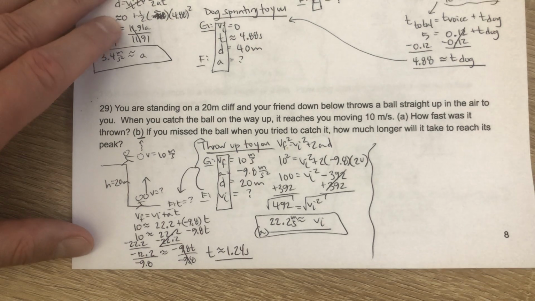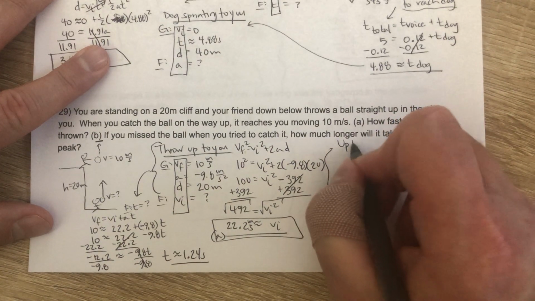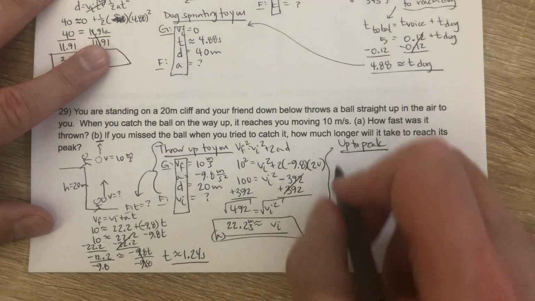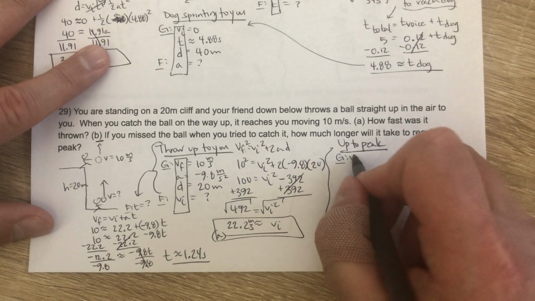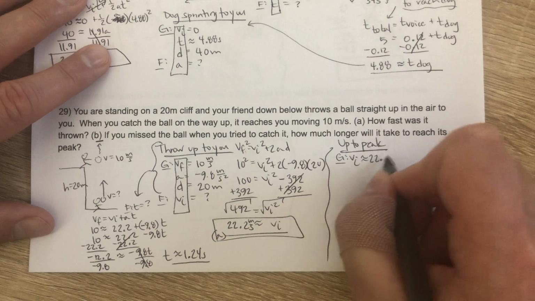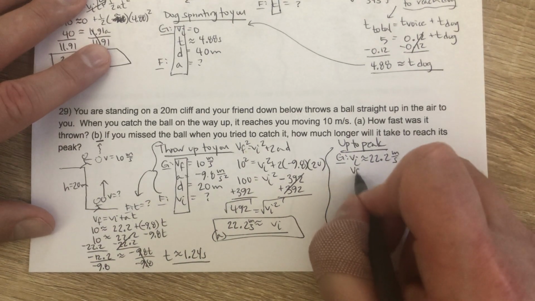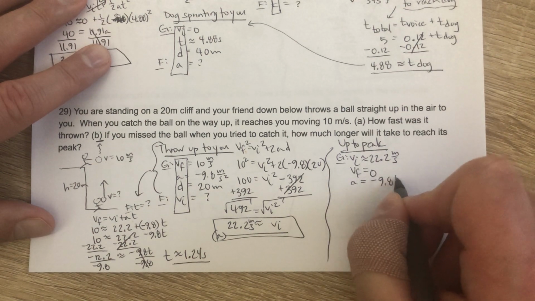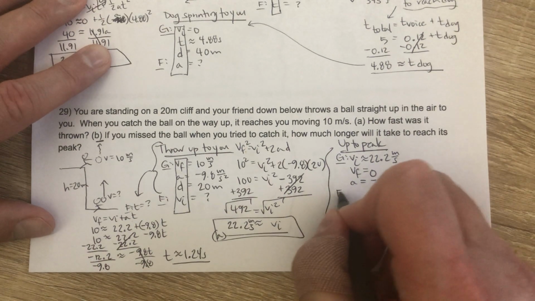Now we're going to figure out how much time it took from the throw to get to the peak. Since this is a different segment, we've got to declare that we're analyzing a different segment. So our given information, the initial velocity, we didn't know it at the start, but we do now, is about 22.2 meters per second. And now that we're analyzing up to the peak, we can say final velocity is 0. Gravity's pulling down at negative 9.8 meters per second squared. We want to find time.